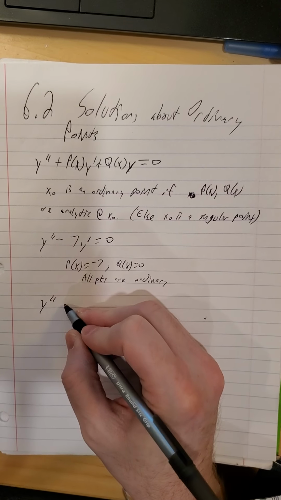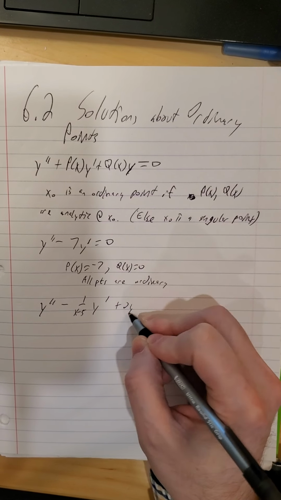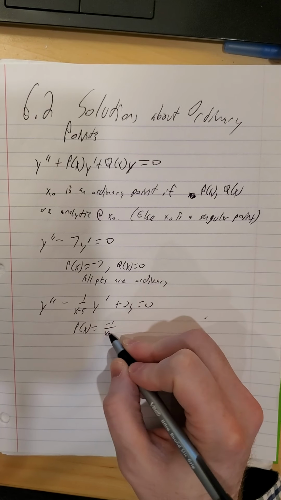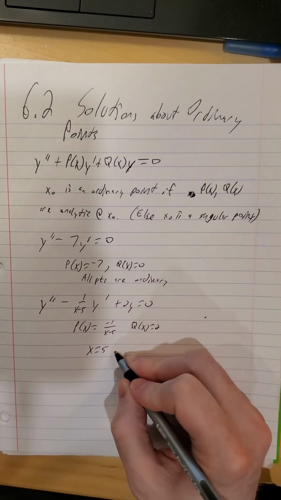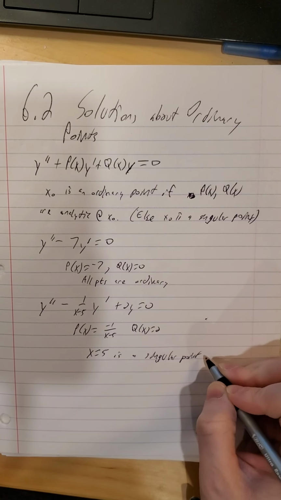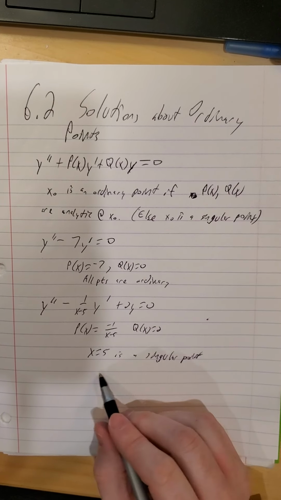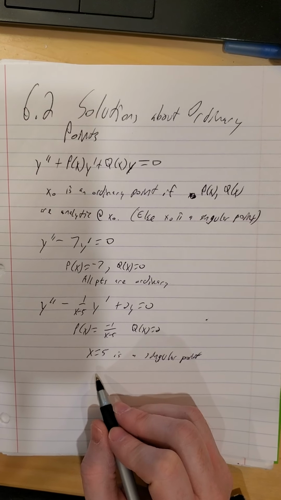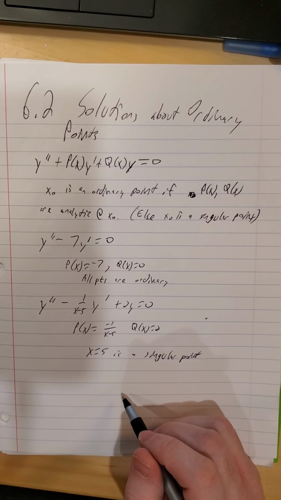But if I have something like y double prime minus 1 over x minus 5, y prime plus 2y is 0, here we can see p of x is negative 1 over x minus 5, q of x is 2, x equals 5 is a singular point. So if we were centering this around, say, x equals 0, we would have a radius of 5 that we could use. We couldn't keep negative infinity to infinity like the previous problem.